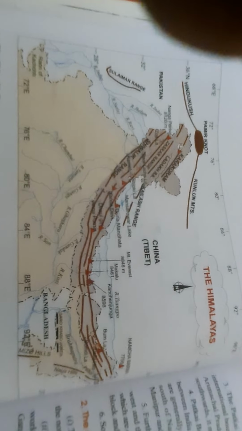See, the average height of this range is 3,700 to 4,500 meters. The next point, the important ranges in it, Mahabharat and Pirpanjal are the important ranges. This one, Mahabharat. Here there is an important valley called Kashmir Valley. It will come here. There are valleys like Kangra and Kulu also.